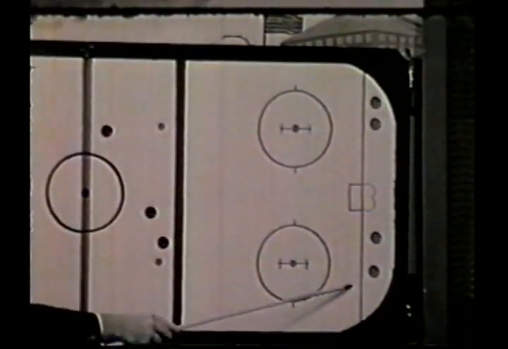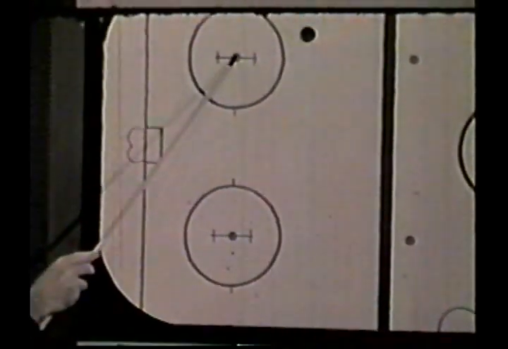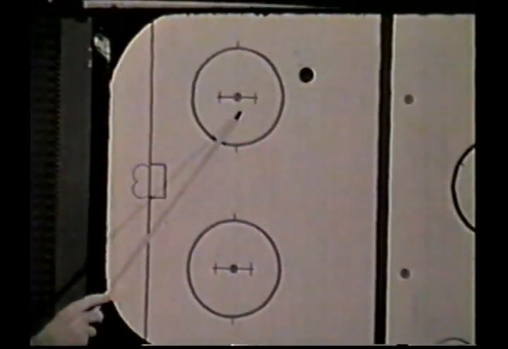When this happens, the play is immediately stopped, and the puck is brought back for a face-off at the far end face-off spot, and that's one of the big circles beside the goal of the defending team. The puck is not iced if it's touched by the opposing goalie or if a goal is scored directly as a result of the pass.